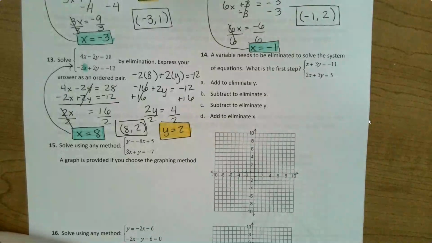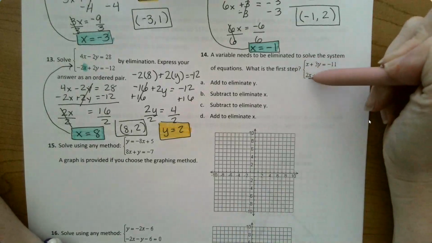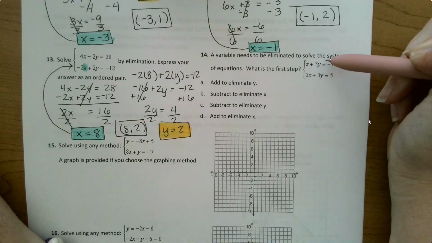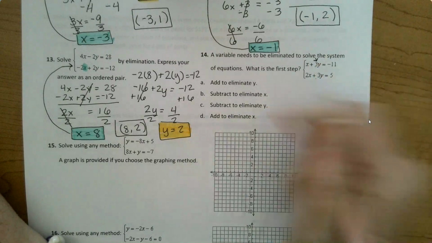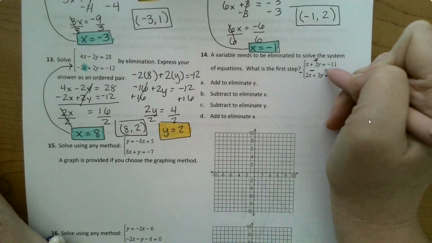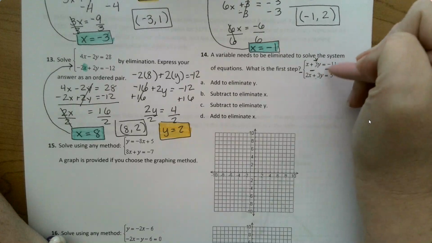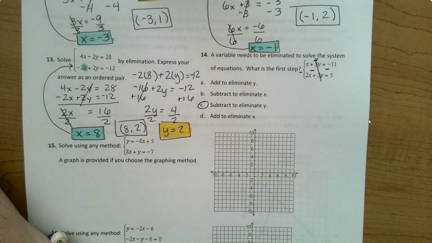Whew, it's getting messy. All right, number 14, a variable needs to be eliminated to solve the system. What is the first step? So if we look, we have an x and a 2x, and we have a 3y and a 3y. So these both have the same coefficient. They both have a 3. So I can cancel them by subtracting. If I do 3 minus 3, it cancels, and I will eliminate y. So our answer is C, subtract to eliminate y.